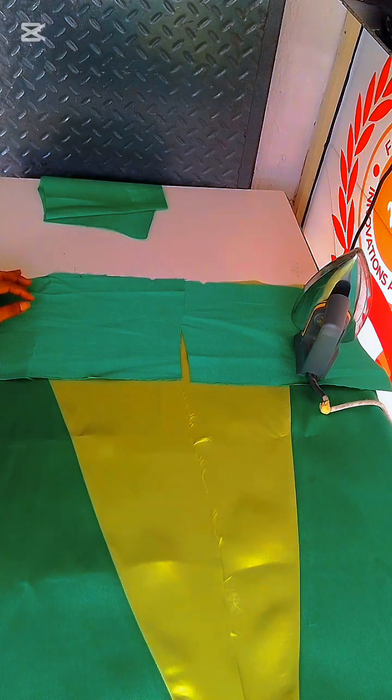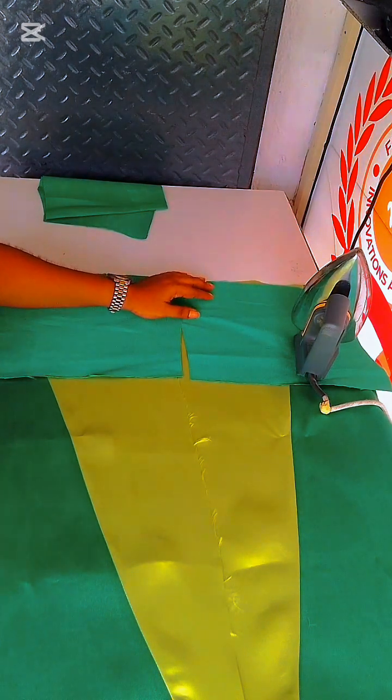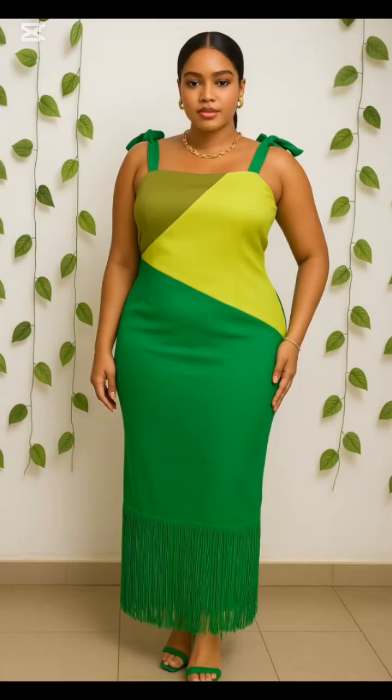So this is the facing that I cut out for it. I'm just going to use it to join and turn the neck area. It's an off shoulder, and this is it when we are done. This is the back.